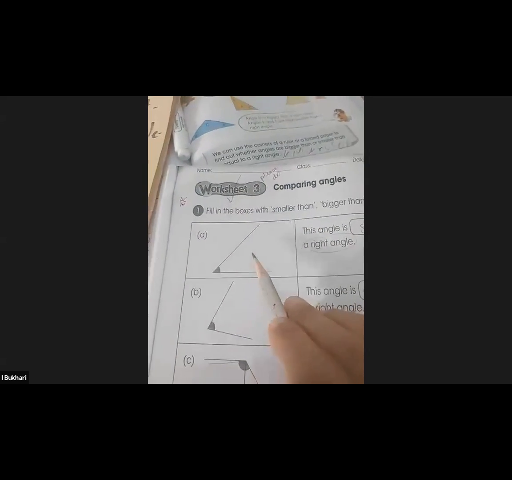Now, what is this? Acute, obtuse, or right angle? Or bigger, smaller, whatever is easier for you. Muntaha Iyaz, yes? Part A, tell me, is this angle smaller, bigger, or equal to a right angle? Smaller. Okay, angles which are smaller than right angles are called? Acute. Good job, Muntaha. Now, what about part B? Ahmad Ibrar.